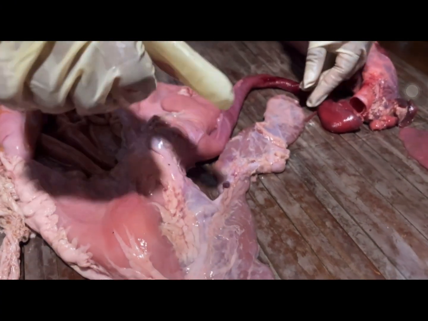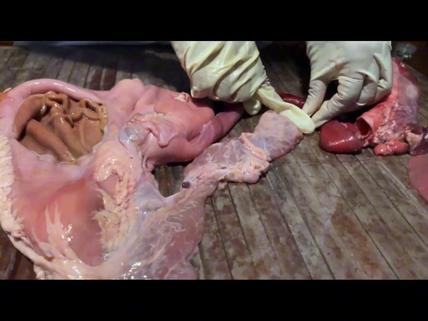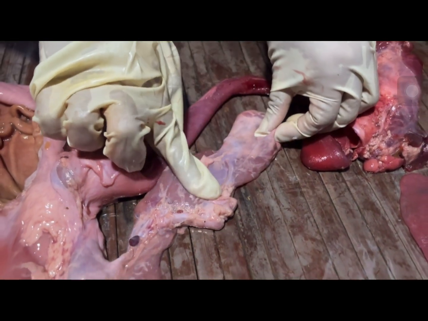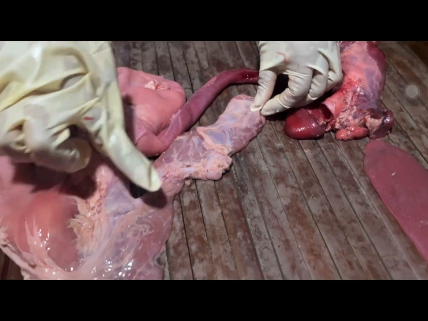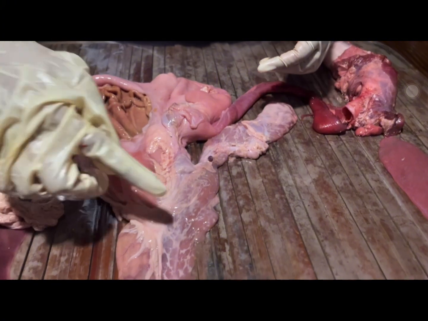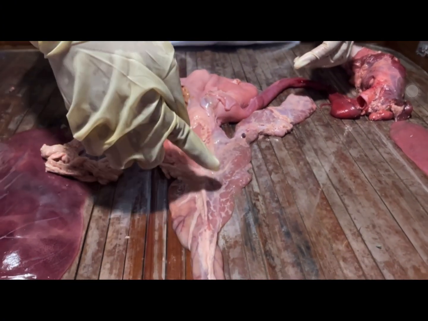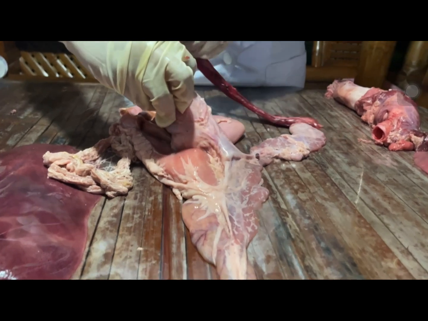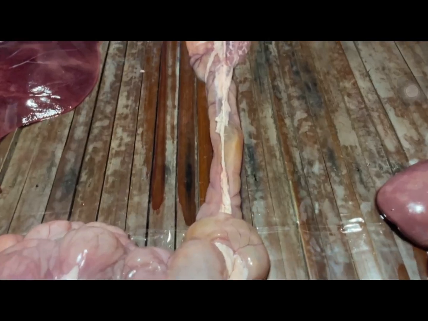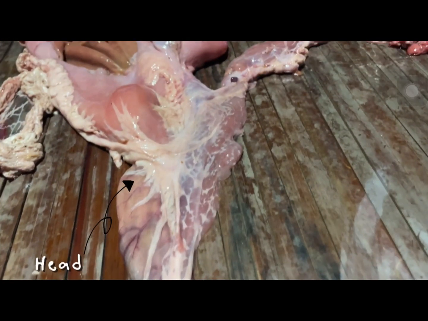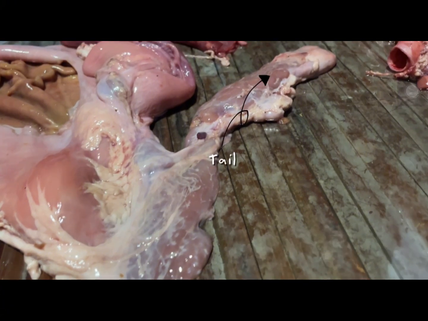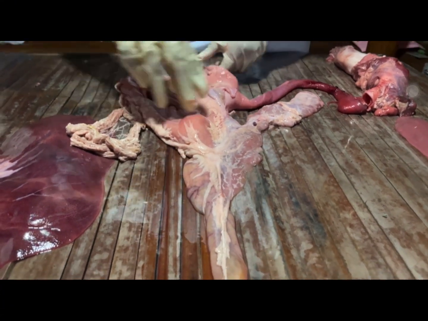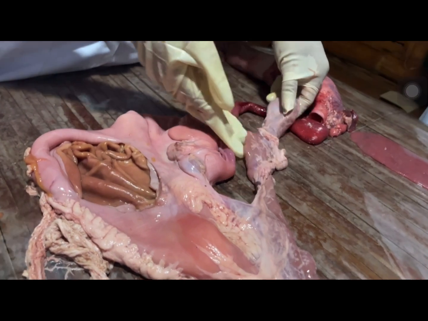As I examine the pancreas, you'll notice that it has a somewhat lobular structure. The pancreas has both endocrine functions, producing hormones like insulin, and exocrine functions, producing digestive enzymes. The pancreas has three main parts: the head, body, and tail. The head is nestled in the curve of the duodenum, while the tail extends towards the spleen.